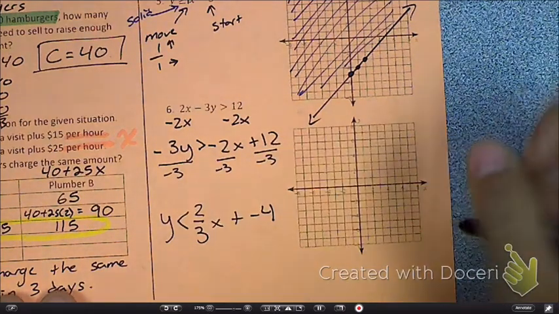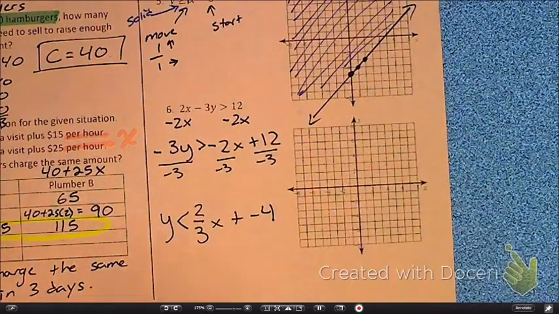Marty, can you explain your steps? Okay, let me explain. So you have to subtract 2x to move it, right? And then you get negative 3y is greater than negative 2x plus 12. And then you divide by negative 3. And since you divide by a negative, the symbol switches, right? So you get y is less than 2 over 3x plus negative 4. And then I'm going to graph it right now.